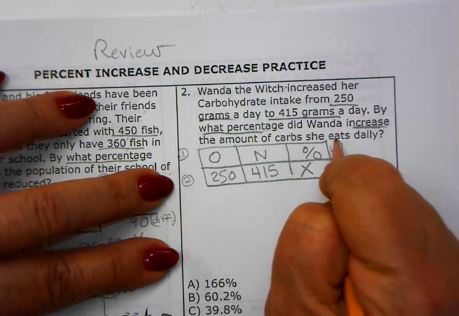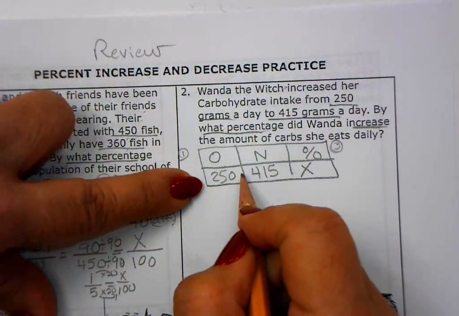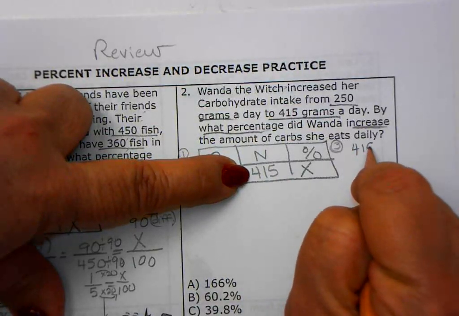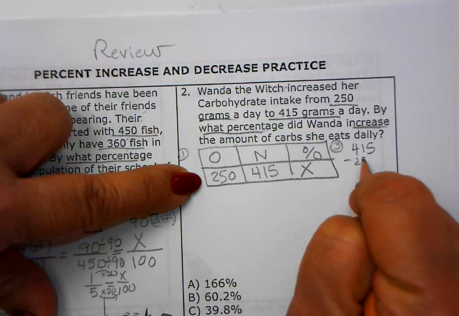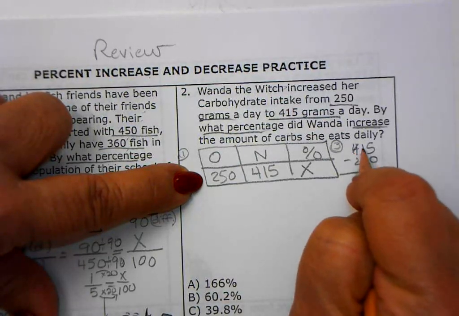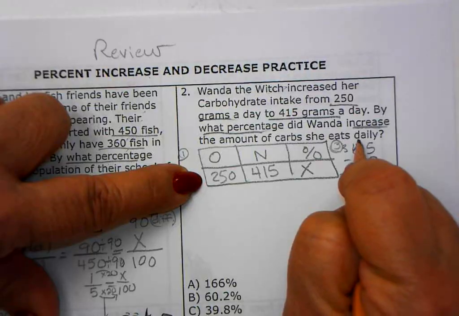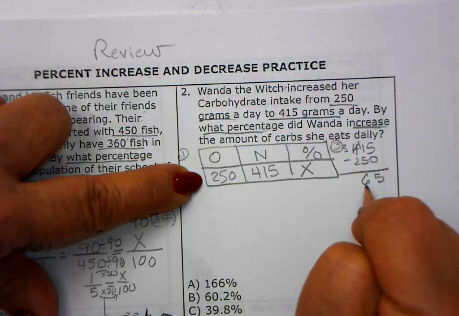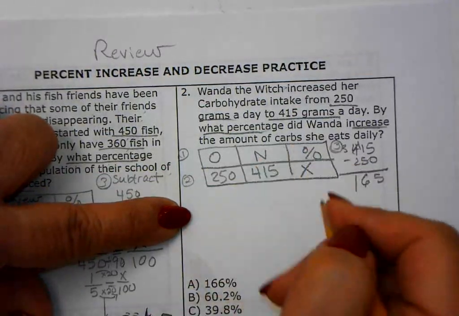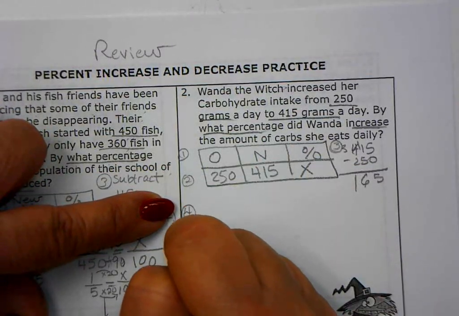The third step, I need to subtract. So this time, because it's an increase, I'm going to take my original number and subtract it from the new number. So now I'm left with 5. I cannot take 1 from 5, so I borrow from the 3. So now I have 11, so this becomes 6 and 1. So I have 165. The next step is to set up.